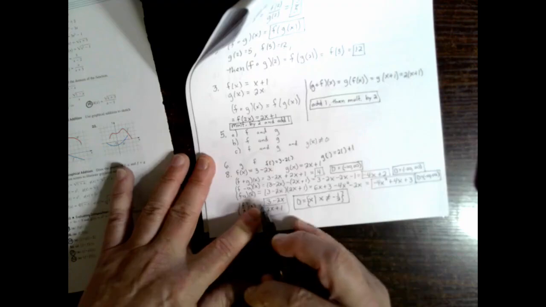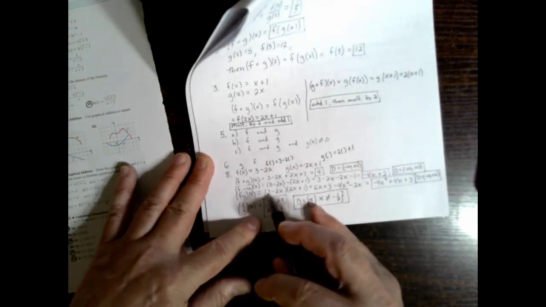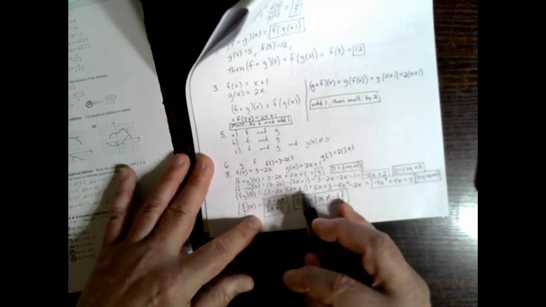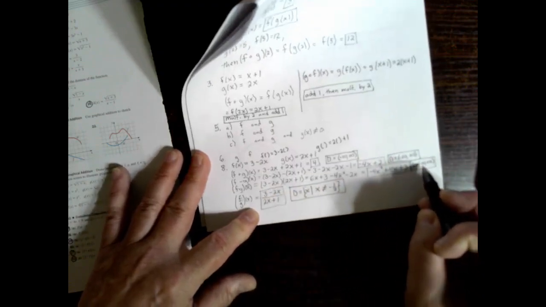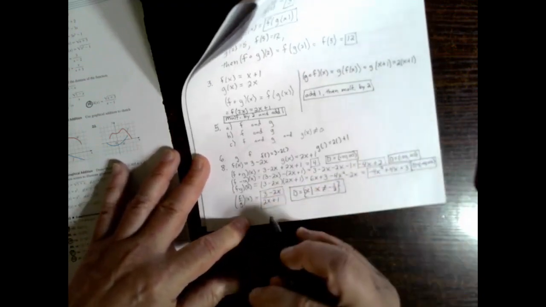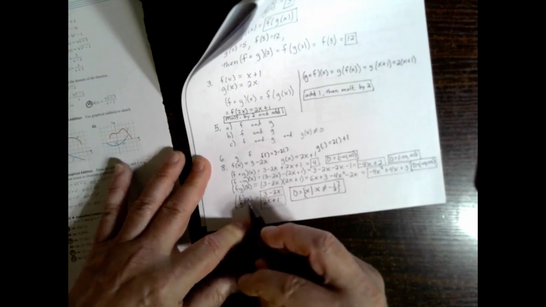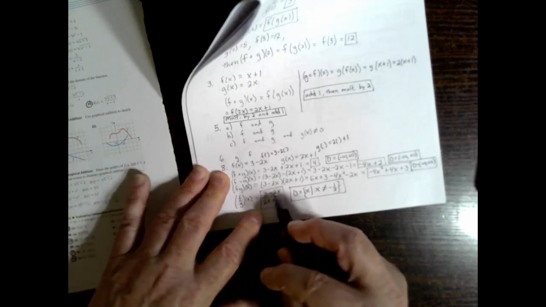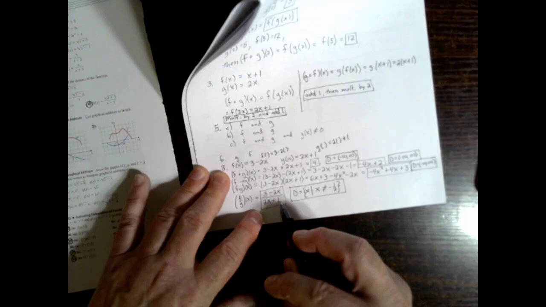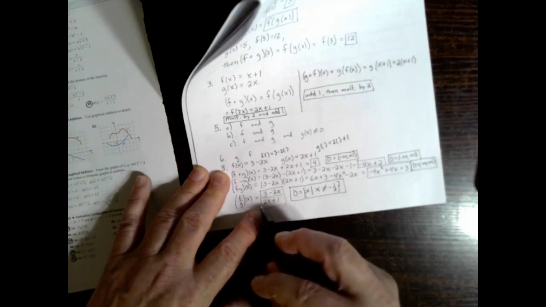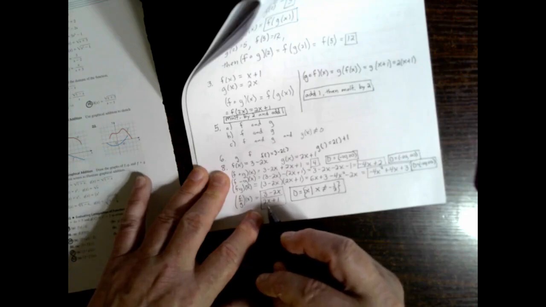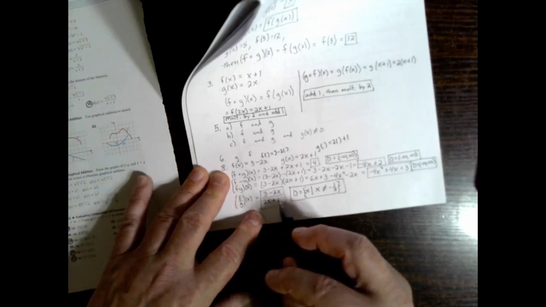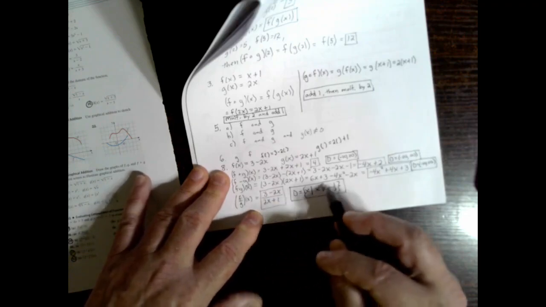It's everything. F times g is f and g multiplied together. You're going to get a quadratic. And again, the domain is everything. Now, f divided by g of x is the f function divided by the g function. But you remember, you have to throw out places where you're dividing by 0. Set the denominator equal to 0 and solve, and you'll get negative 1/2, and that's what you have to throw out.